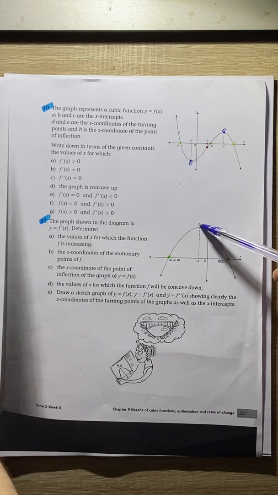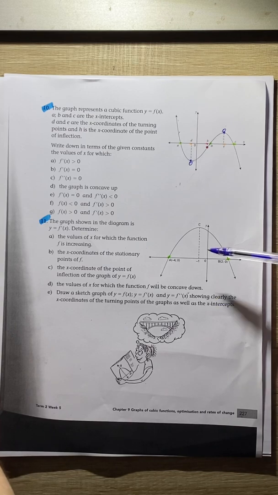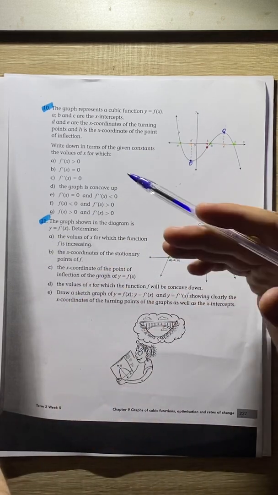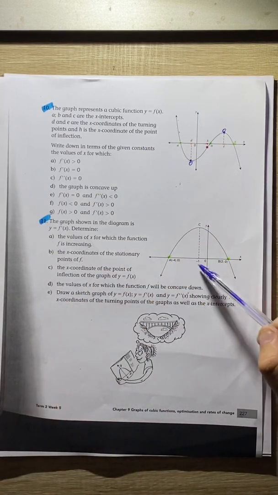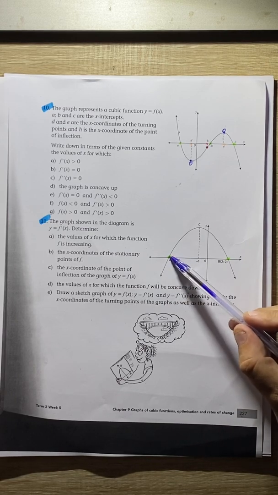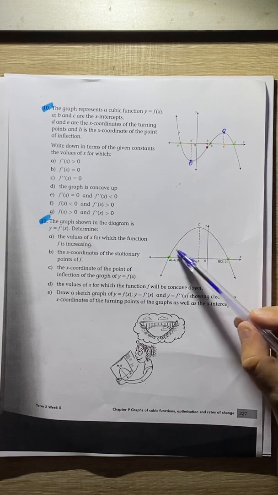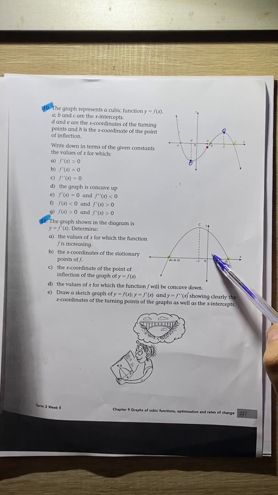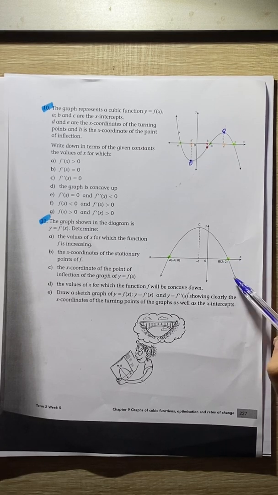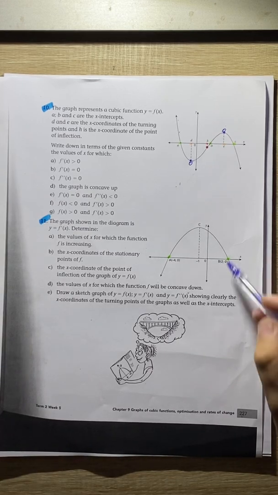Now, this turning point for the f dashed x graph, that one over there, is your point of inflection, okay? Then just remember what f dashed is measuring. It's measuring the gradient. So over here your y values are negative, so the gradient was negative for the original. From here to here the y values are positive, so the gradient of the original is positive, so the original is increasing from there to there. Then from here to here the y values are negative, so the original was decreasing. And that is how we interpret this graph.